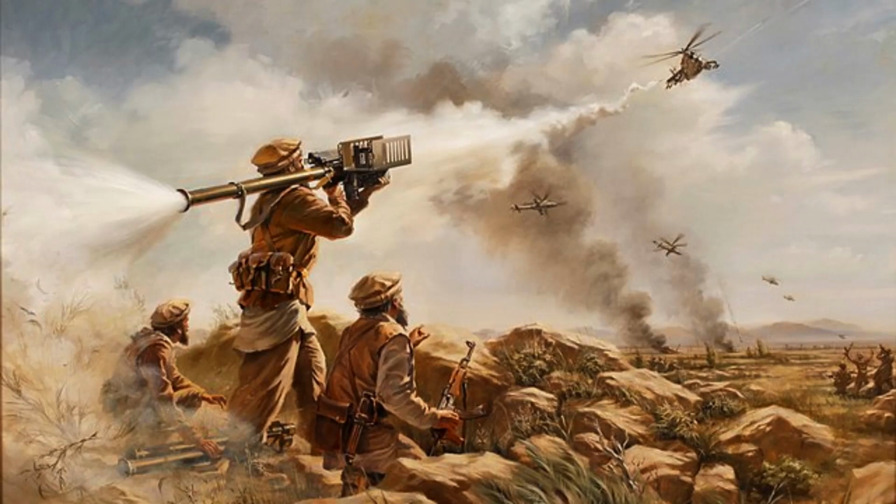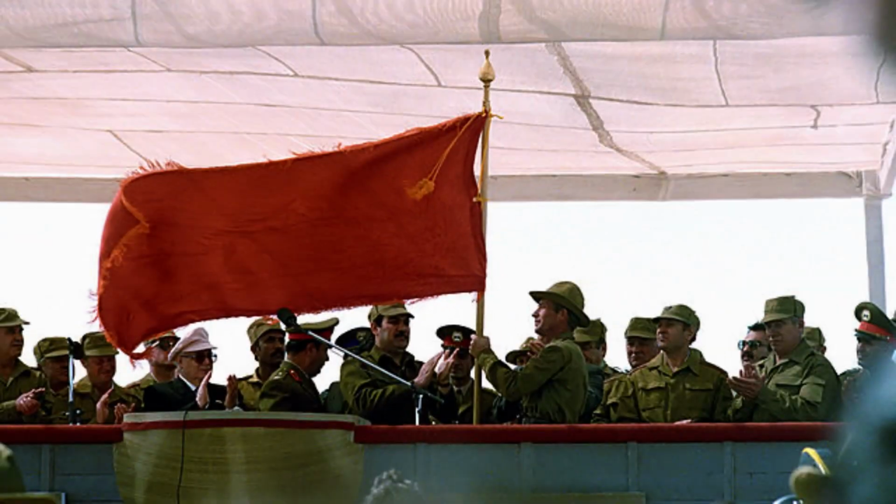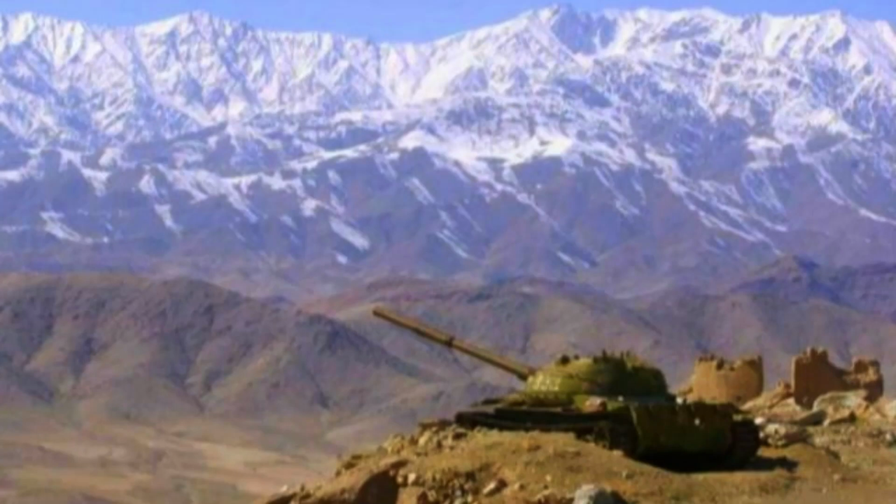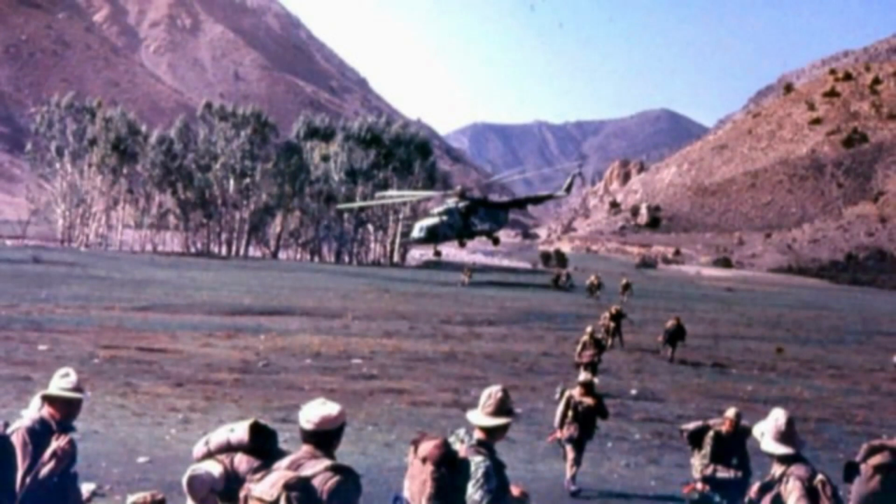The war also had significant impacts on Soviet society and military power, as it exposed the limitations of the Soviet military and led to growing dissent and disillusionment among the Soviet population. The war also had broader implications for the Cold War, as it demonstrated the difficulty of winning a war in a foreign country and the limits of Soviet power projection. It also had significant consequences for the United States and the Muslim world, as it led to the rise of Islamic fundamentalism and the growth of terrorist organizations like Al-Qaeda.